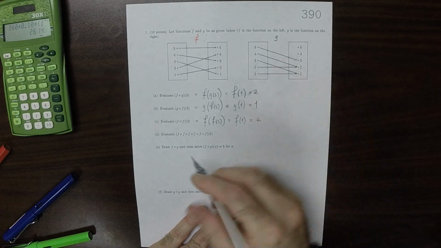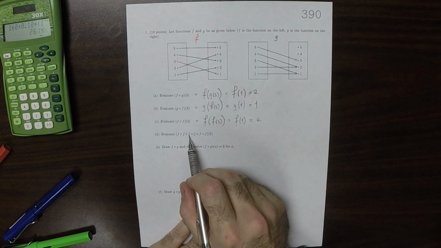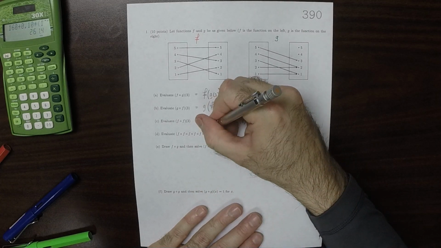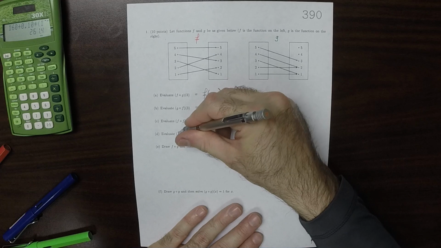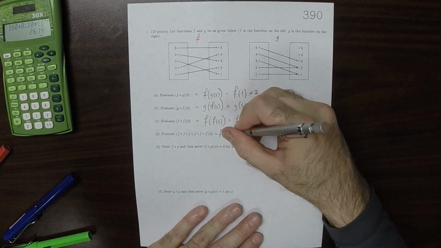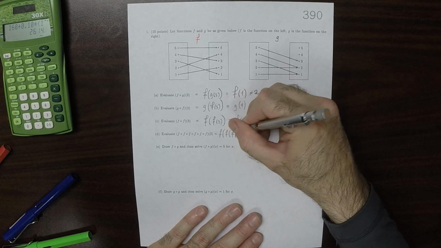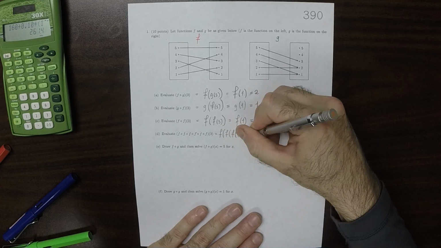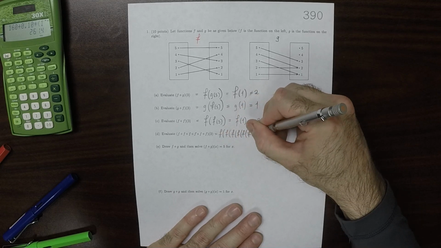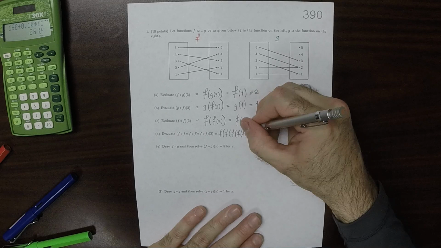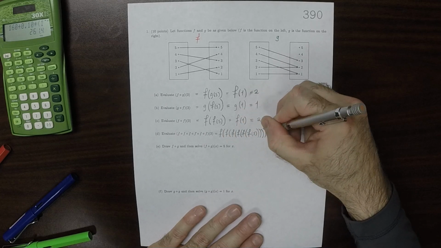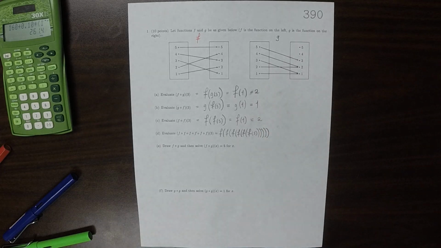Interesting. So now we want f of f of f of f of f of f of 3. Okay, how many of them are there? 1, 2, 3, 4, 5, 6. So f six times of 3. Okay, that's interesting.